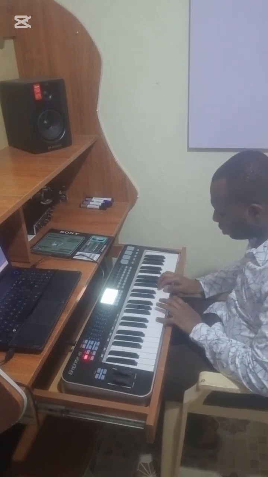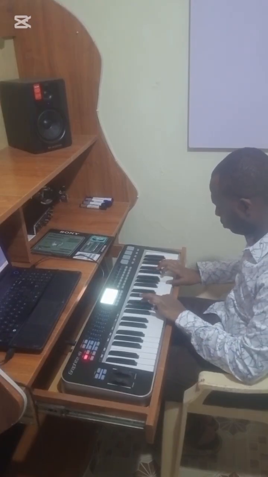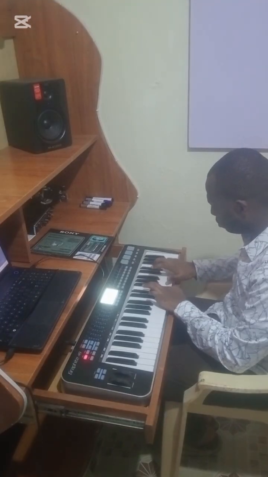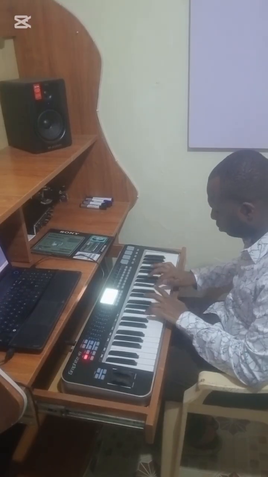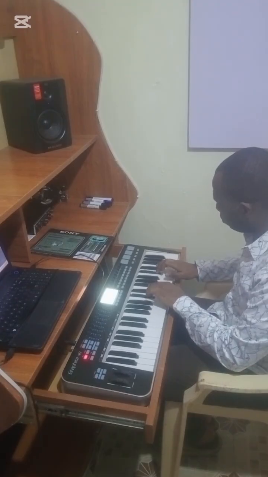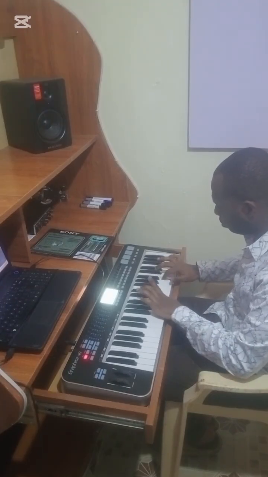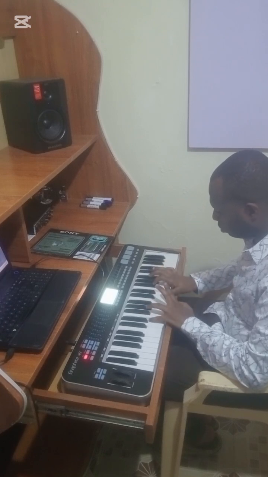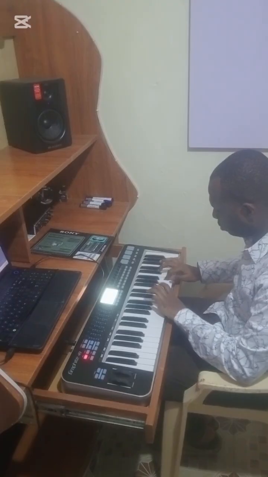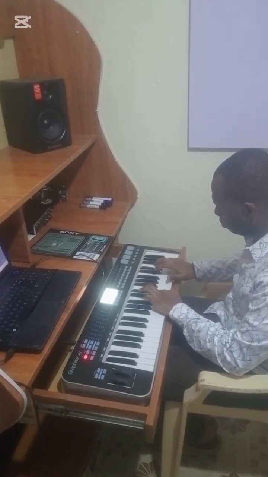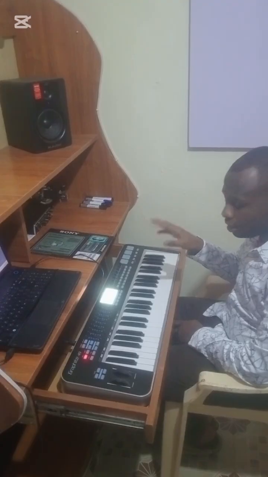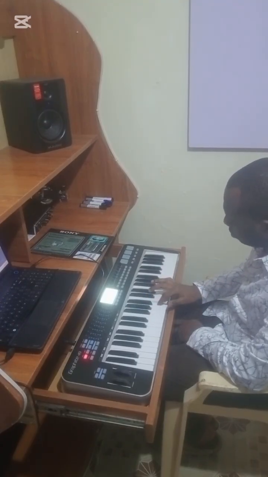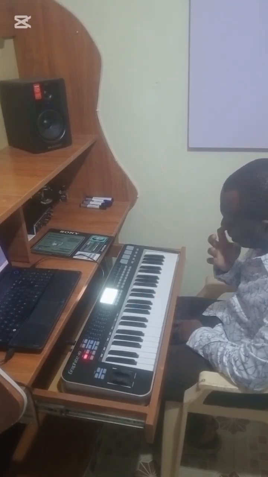So focus on timing rather than on speed. So guys, that is the E major scale.